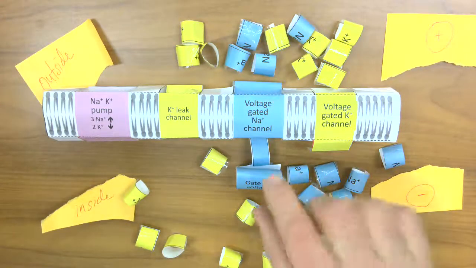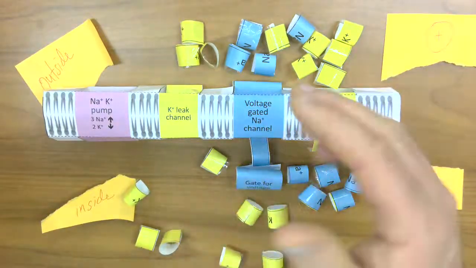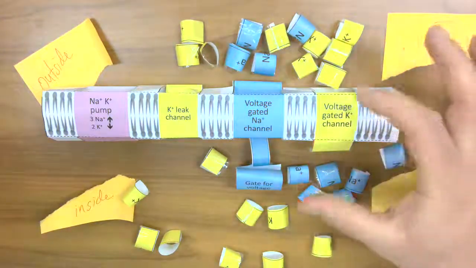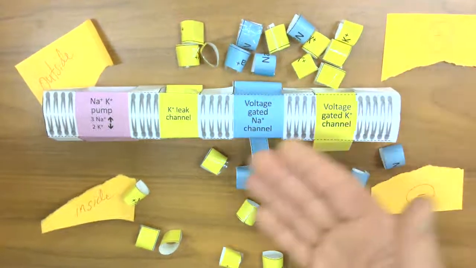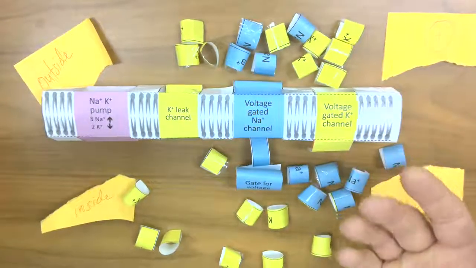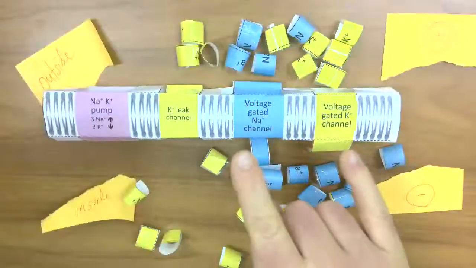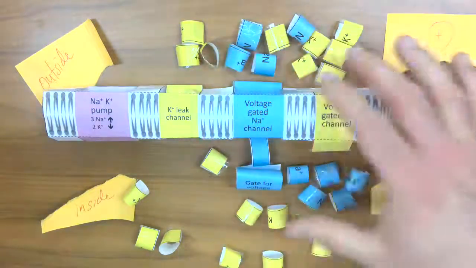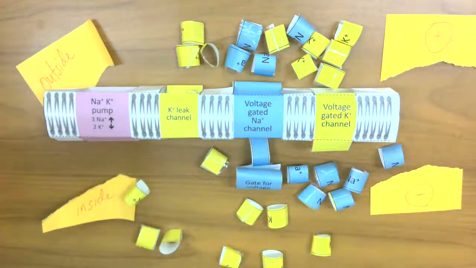Another thing to consider, if we kept opening and closing these gates, eventually the sodium and potassium ions are going to reach equilibrium. And if the sodium and potassium reach equilibrium, then you're not going to get any more electrical signal. So with neuronal fatigue, if you keep having action potentials again and again, these ions reach equilibrium and the neuron stops firing.